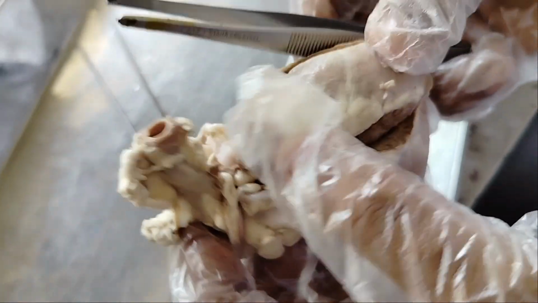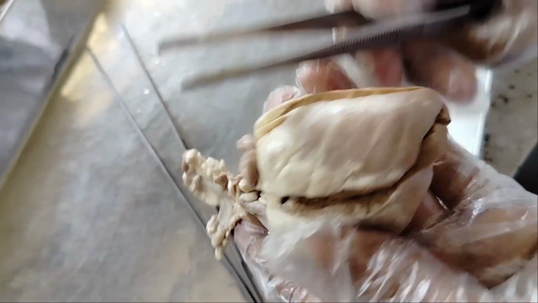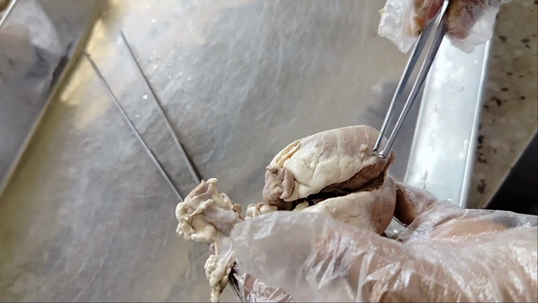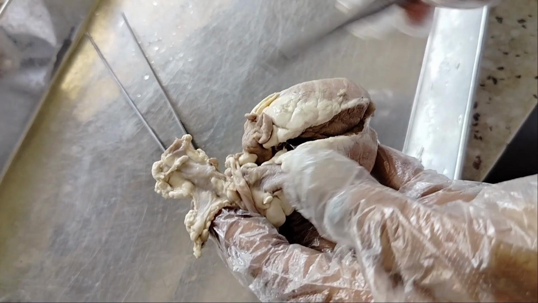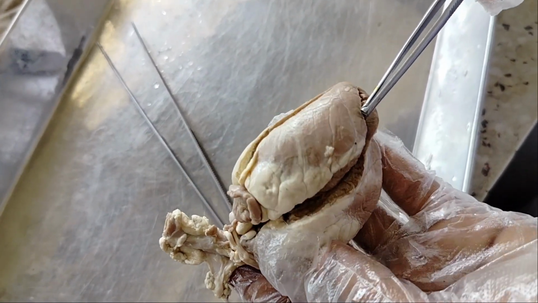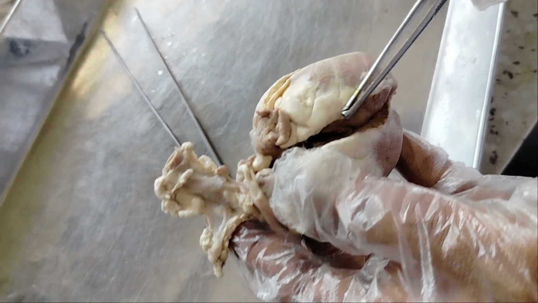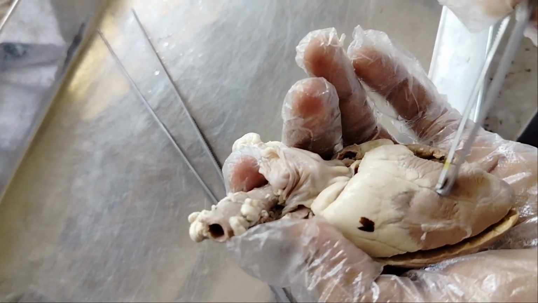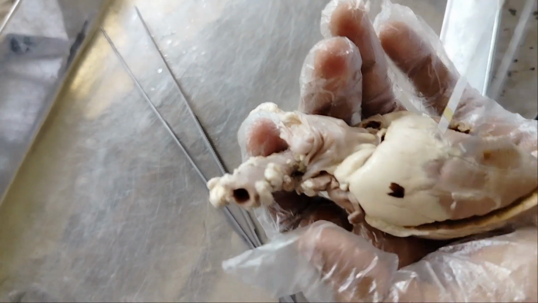Now if we go to the posterior side, this groove comes from here, where I made the incision. This is called the posterior interventricular groove. Here it contains the coronary artery and its branches.